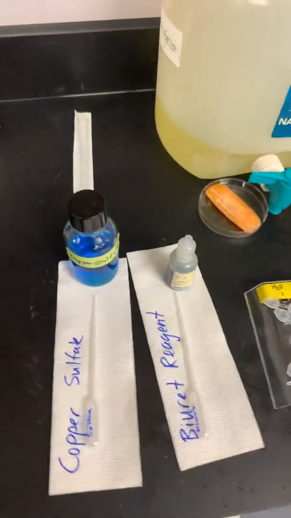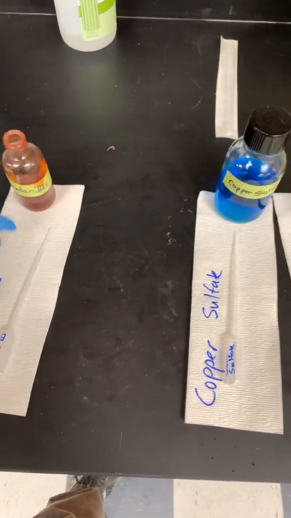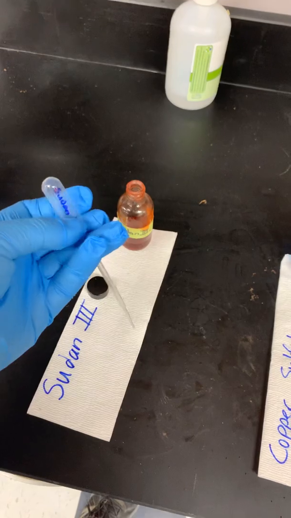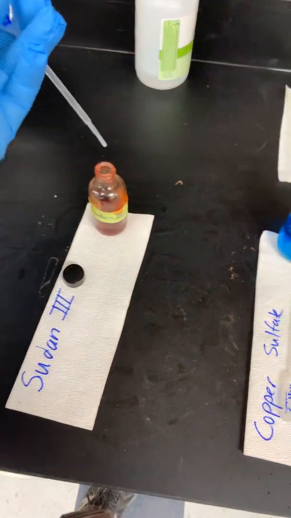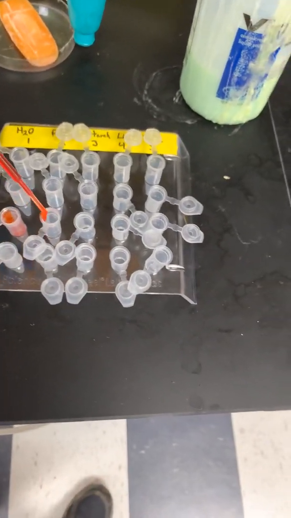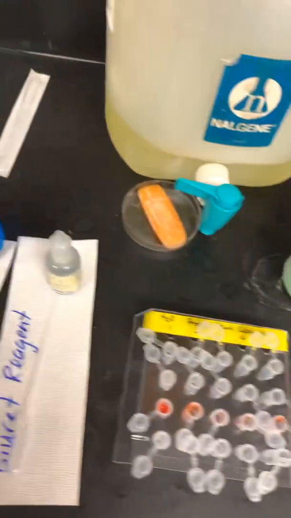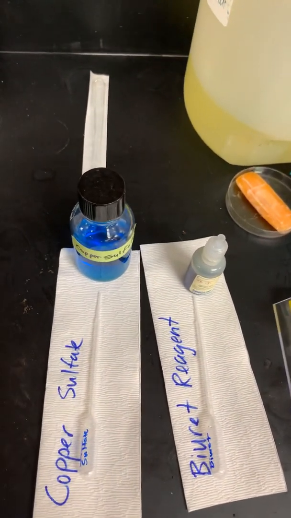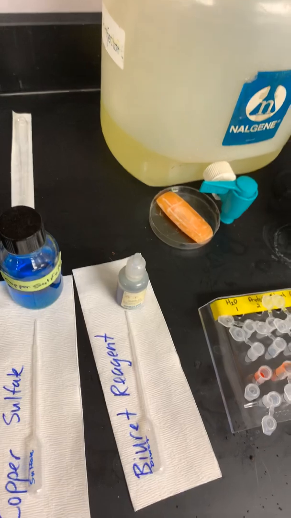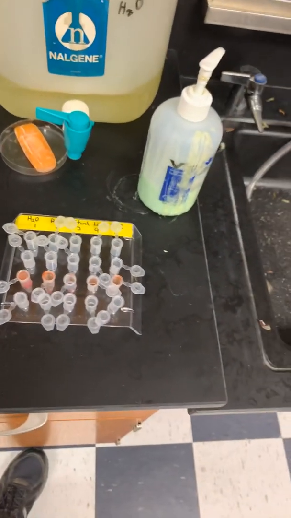Same with the Sudan. Again, the Sudan, you're going to use the transfer pipette. So same thing here. Squeeze it out, draw some up in, and here I'll actually put some drops in. So then this is going to go in this row. So drop, drop, drop, drop, drop. And you want to get 1 drop in each one. I think one of those I had 2 drops, but you're going to go slow. You're not trying to do a 12-minute YouTube video.